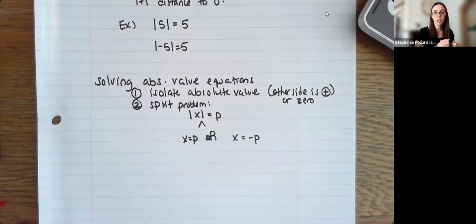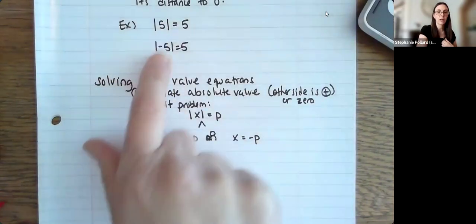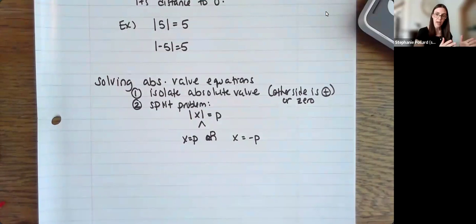The first thing you're going to do is make sure the absolute value is isolated, meaning it's by itself on one side of the equation. When you do that, the other side should either be positive or 0. The reason is that the absolute value of a number is never going to be negative. So your absolute value should be equal to a positive number, or if not, 0 is fine as well.